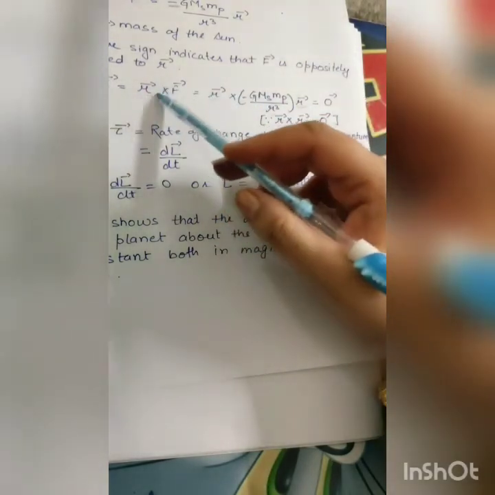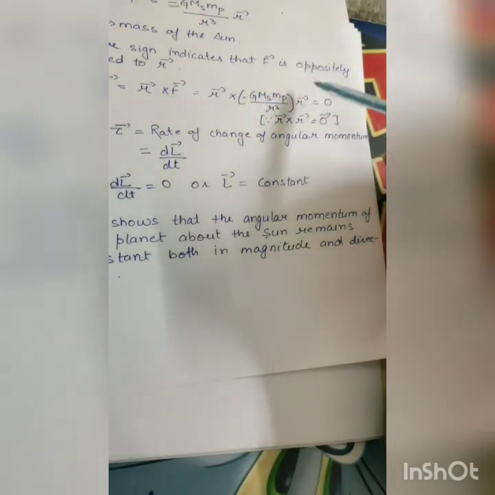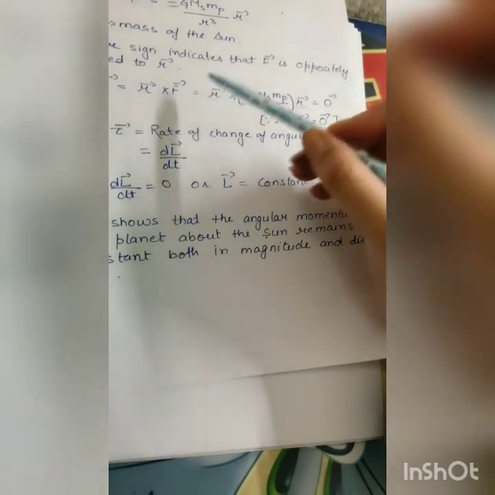So torque is equal to r cross F, that is the cross product of the position vector and force. Now putting the value of F here, we get minus G ms mp upon r cube into r vector. Now this is equal to 0 because the cross product between two equal vectors will be 0. So the torque becomes zero.